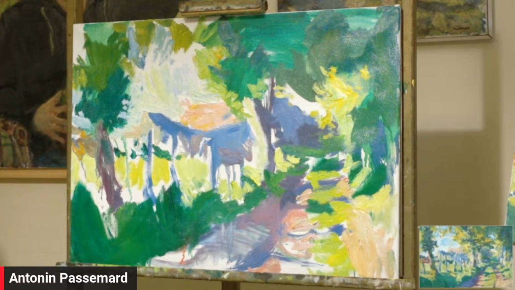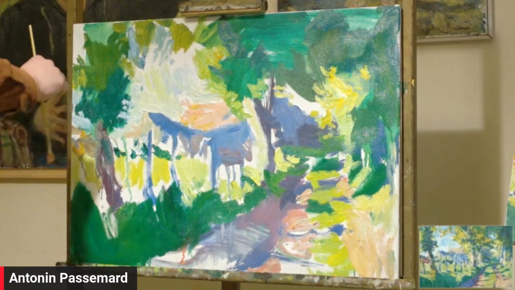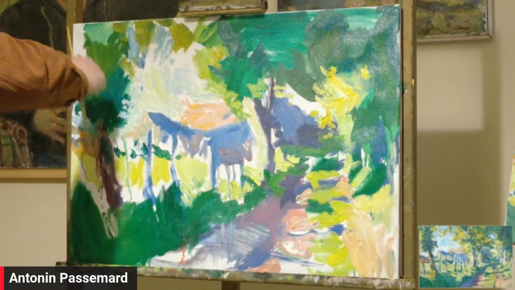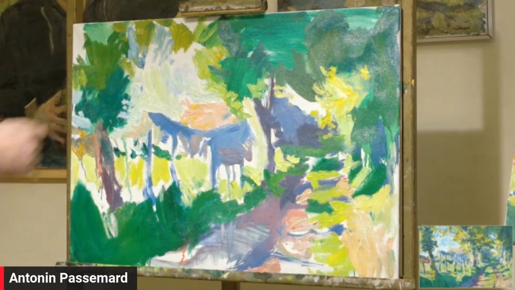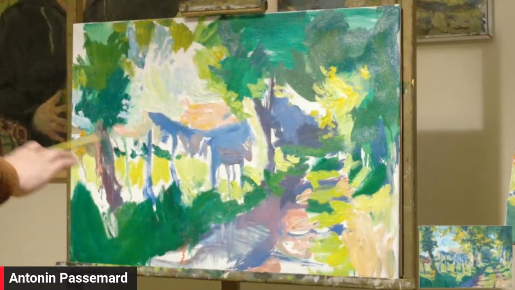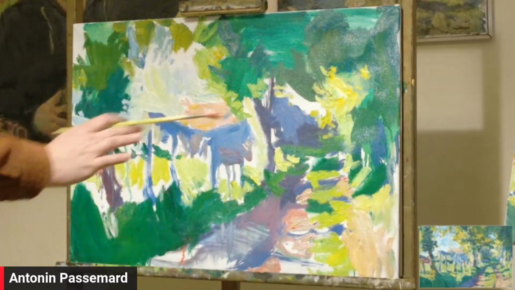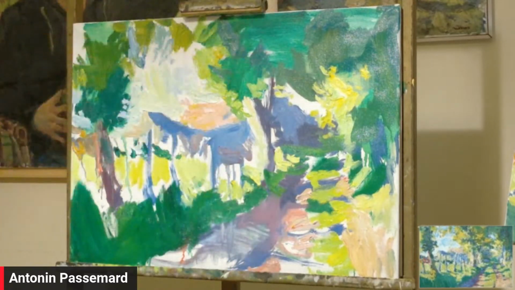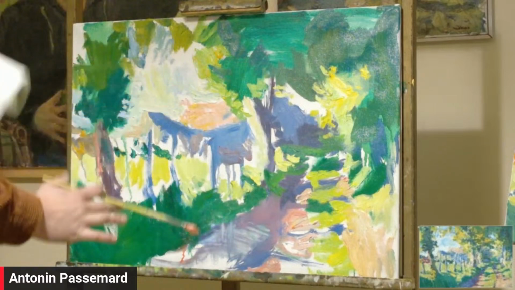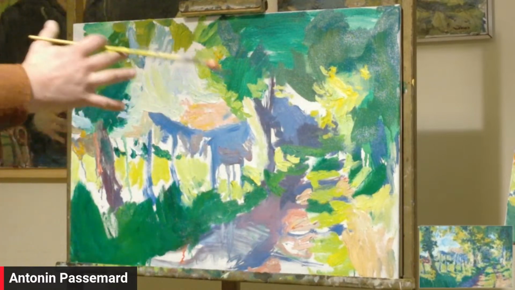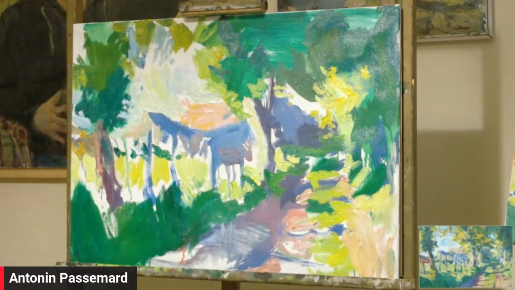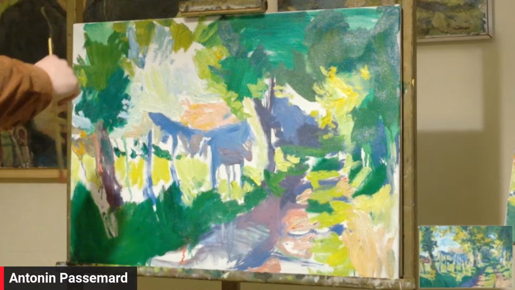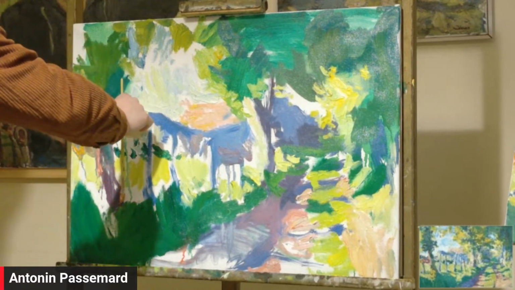So another tip when you're painting is to try to paint multiple areas at the same time. Don't try to focus too much in one area and then do another one, because the painting needs to feel all together.